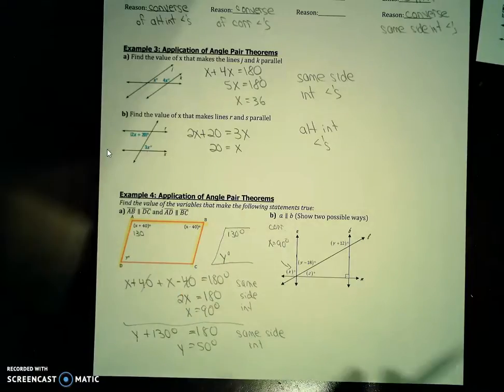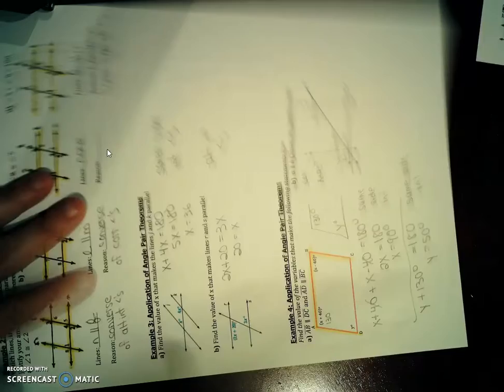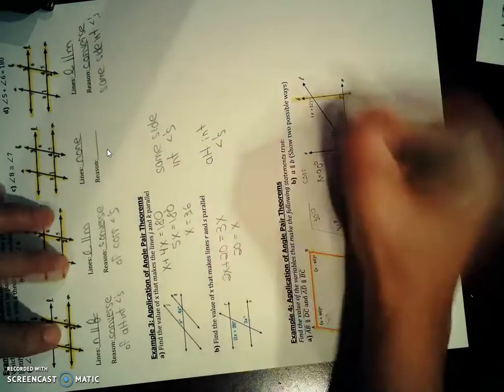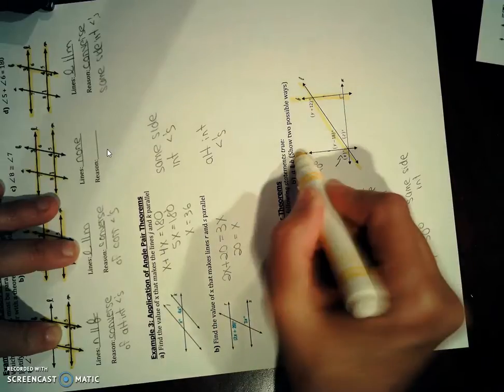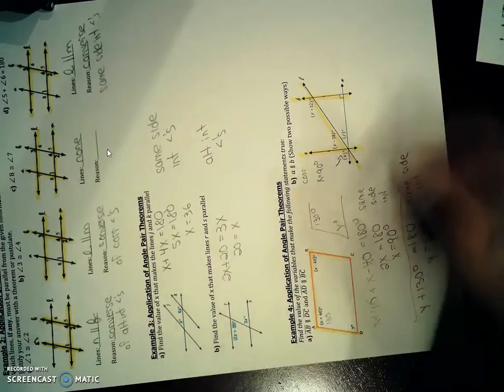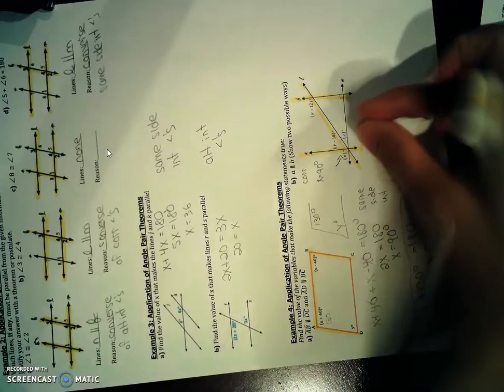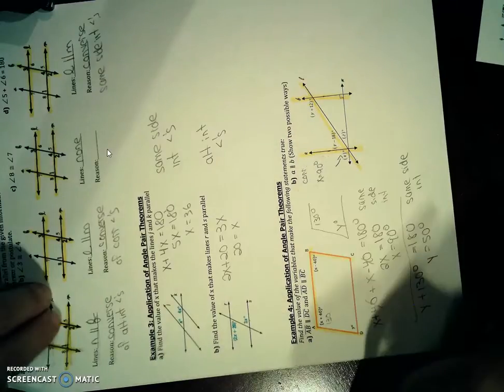If you turn your paper this way, and let me highlight some lines for you, this angle here that I have information on is formed by this line and this line. This angle again is formed by this line and this line. Both of these are inside the parallel lines on the same side of the transversal, so they are supplementary.